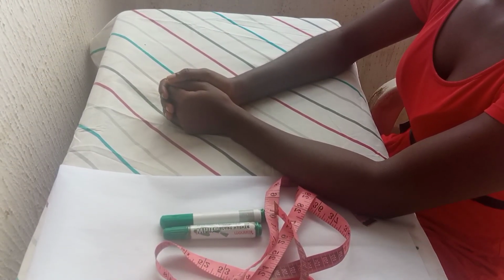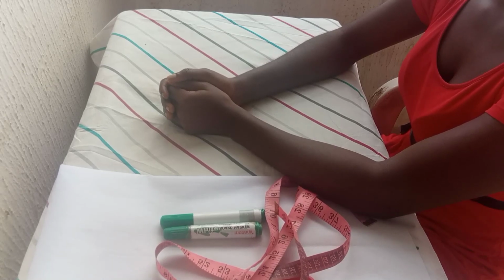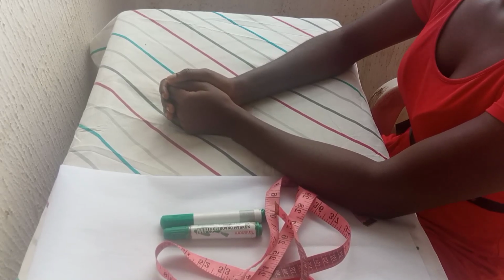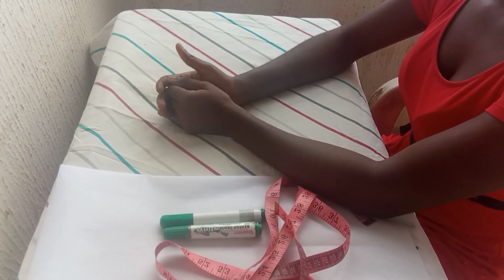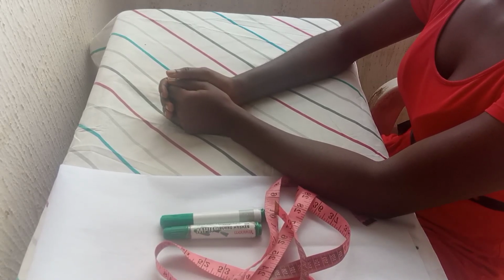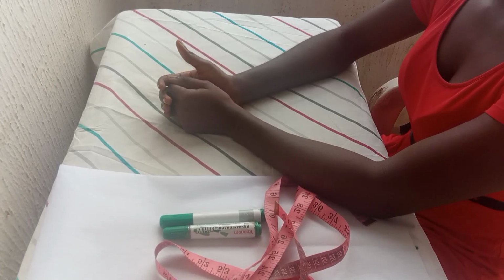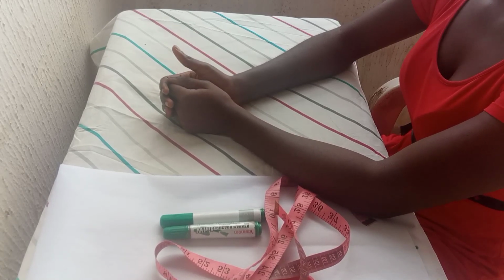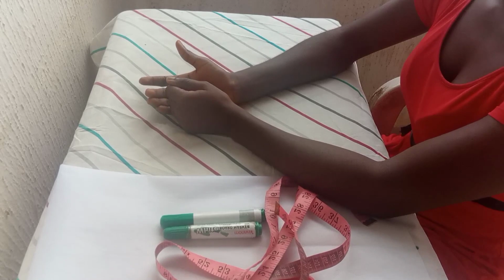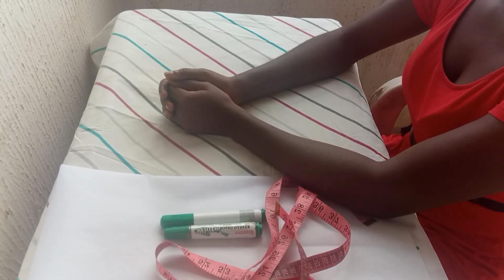Today we are going to learn how to draft and cut out our basic body measurements. I'm going to be making use of paper, but you can also make use of your fabric. And one thing about paper is that after making use of the paper, you can decide to draft it out on your fabric directly. It's the same thing. So let's start right away.